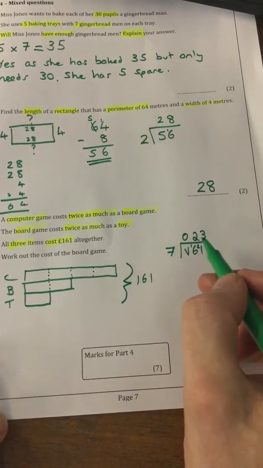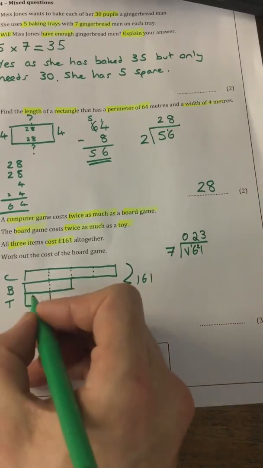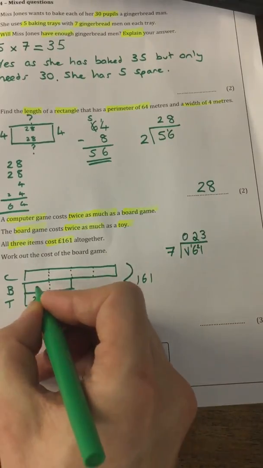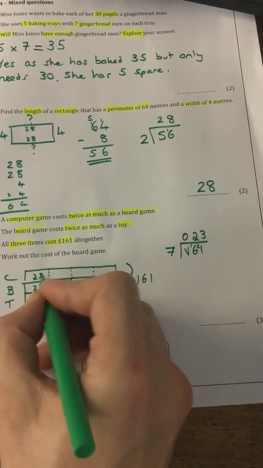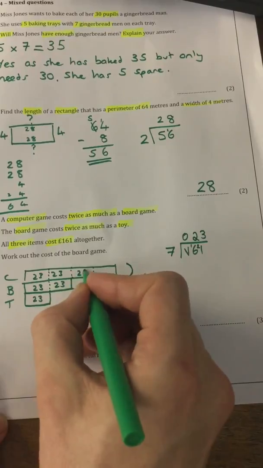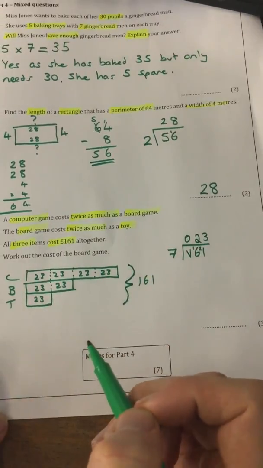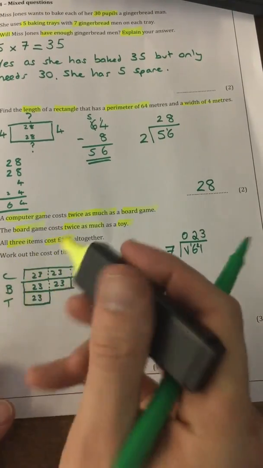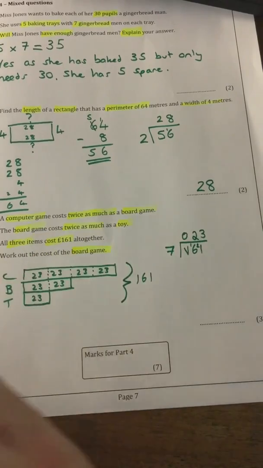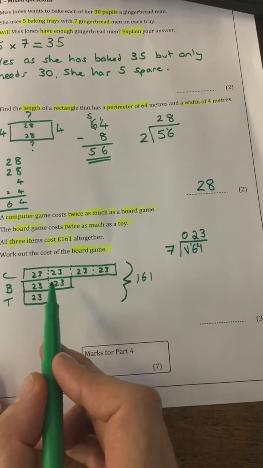Now, that 23 is each one of these blocks. So we've got 23, 23, 23, 23, 23, 23, 23. We've accounted for all our 7 23s. I think at this point it's really useful to look back at the question on a long question, and it says work out the cost of the board game. The board game is that middle one, which is 2 lots of 23.